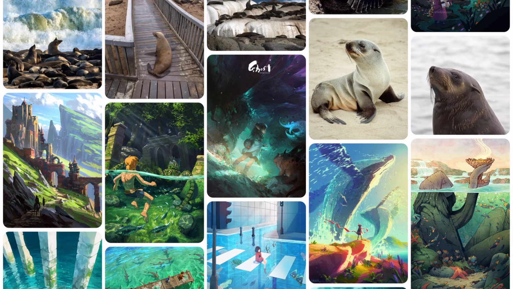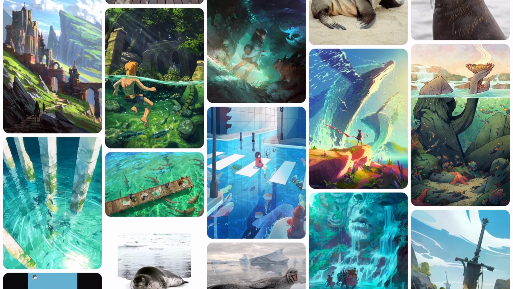I'm going to be using this camp to make all the concept art that I've been wanting to make for my story. Yeah, so this is what it feels like.